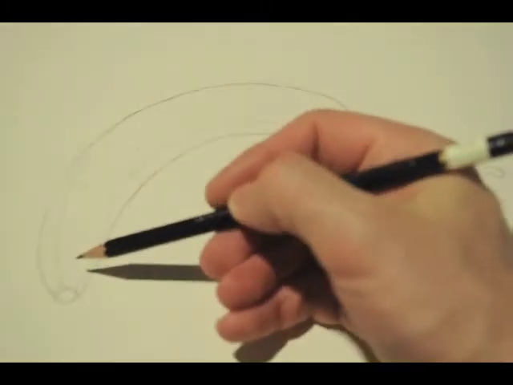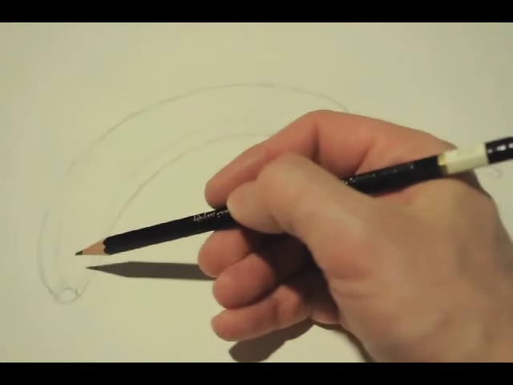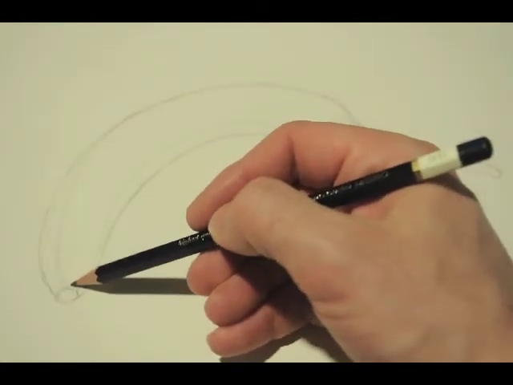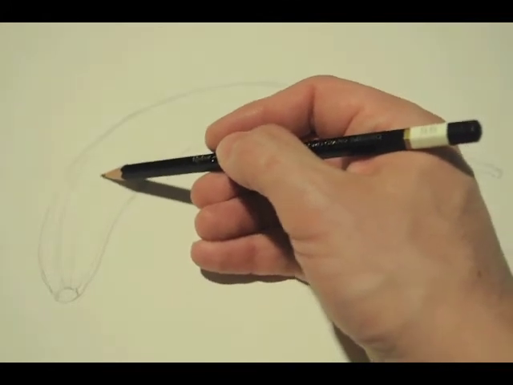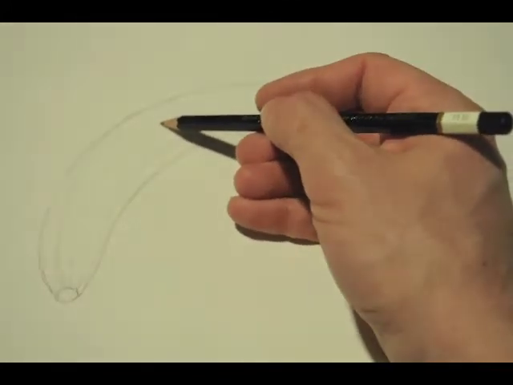So I'm just going to go through here, and just like I was doing on the banana, I'm going to draw out a series of lines.